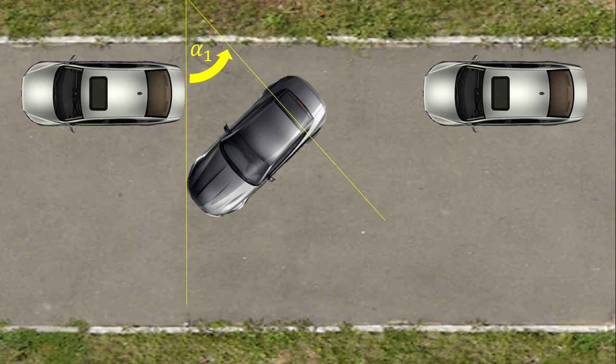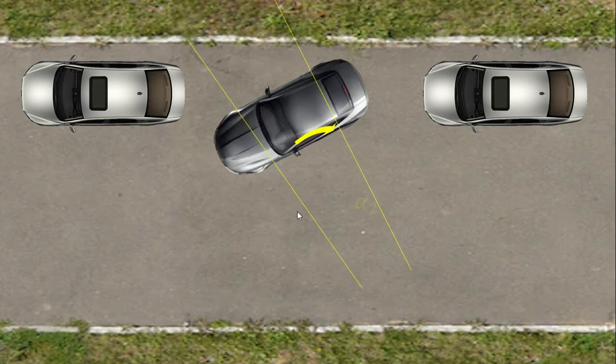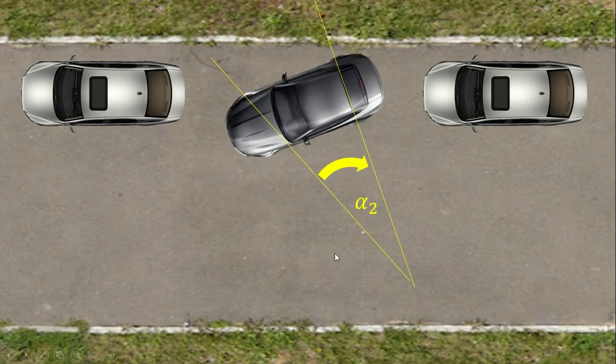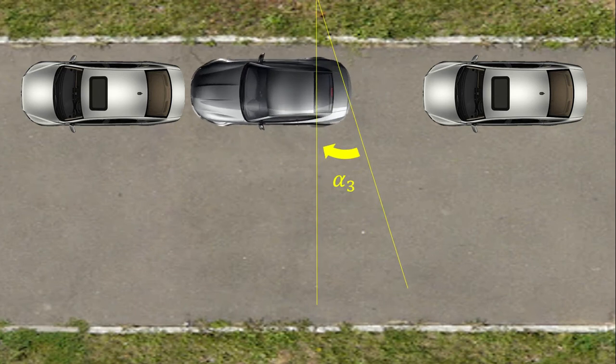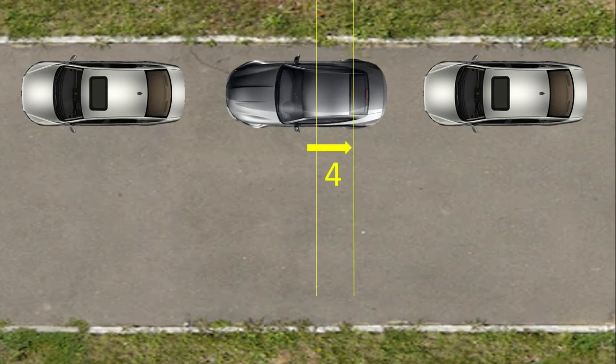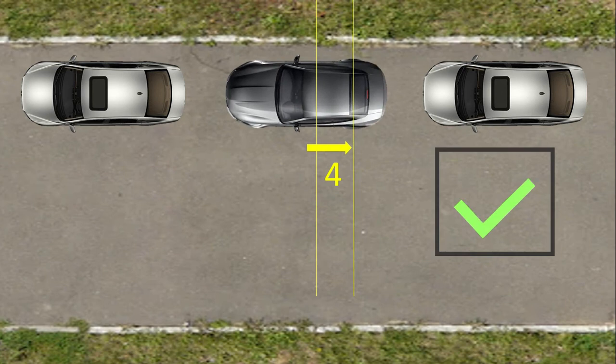So we begin by moving the steering wheel to full lock for an alpha 1 angle turning. After that, the pivot of the turning changes side, and now we move the alpha 2 angle, and after that an alpha 3 angle. Finally, we center in the parking slot to get in the correct position. This method already works. I tried it with a few cars and it works.